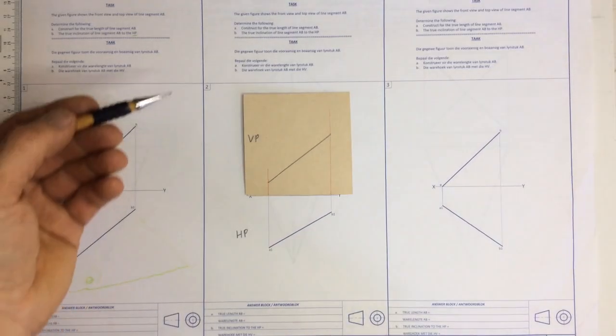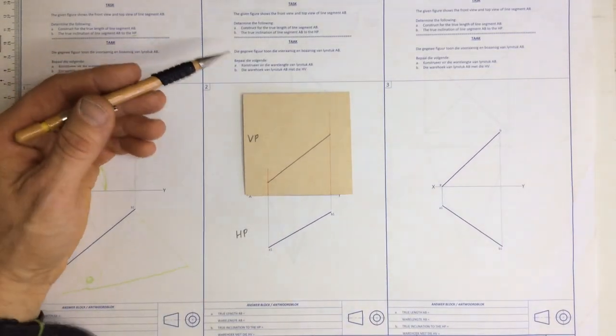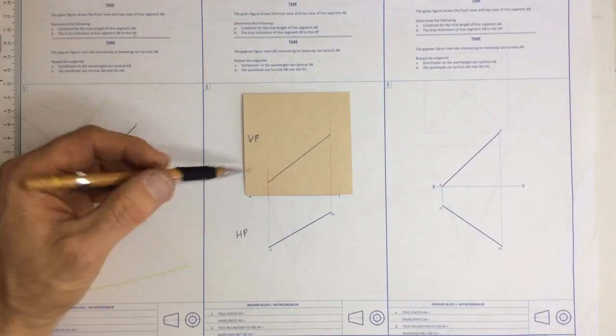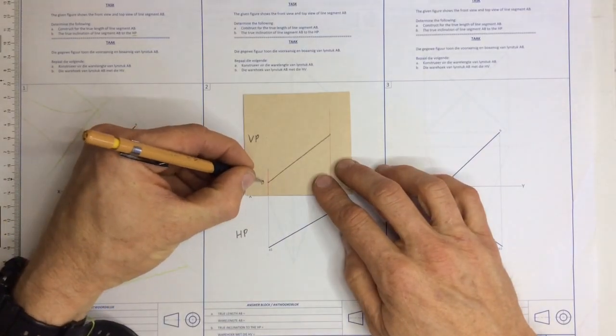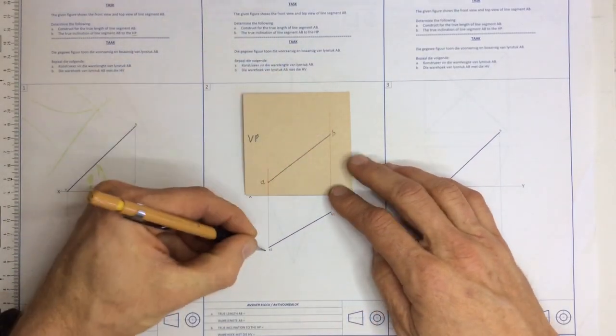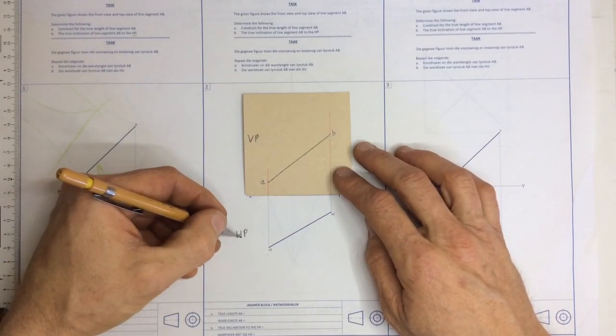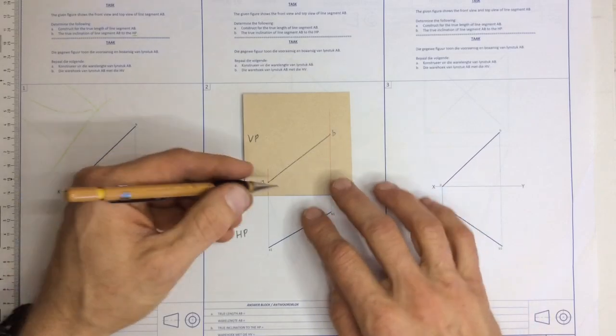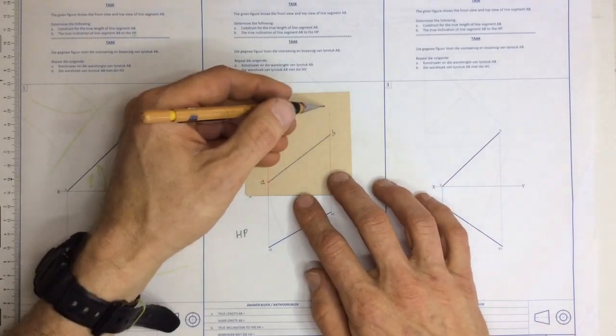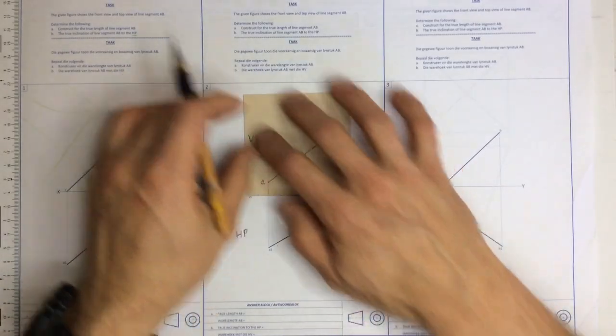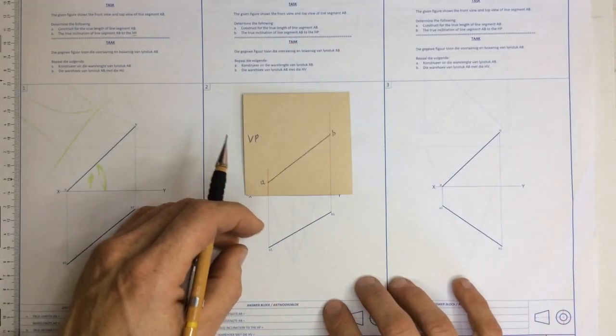Right, what we're going to be doing now is looking at getting the true length of this line segment AB. There's A, there's B, there's A1, B1 over here. Here's my vertical plane, here's my horizontal plane. Now I can project and get a true length in this section over here. I can project up there or I can project down here.